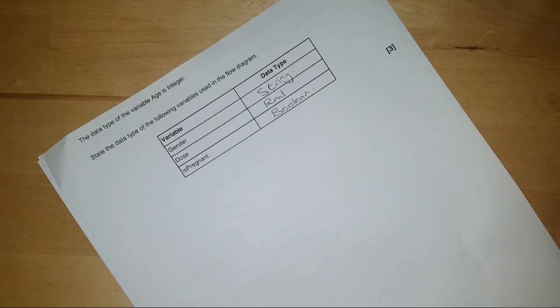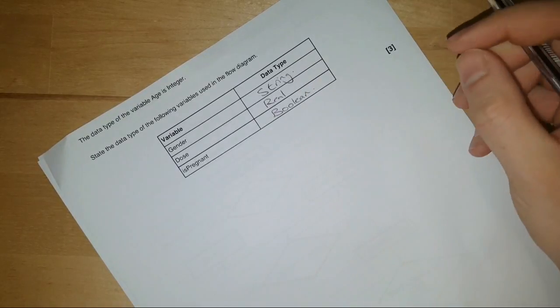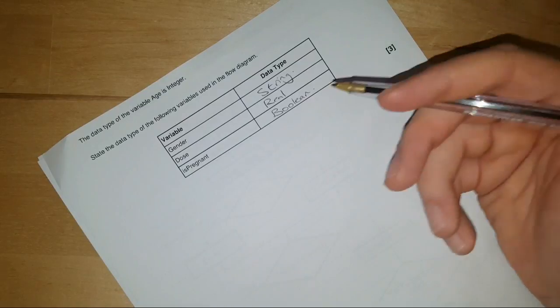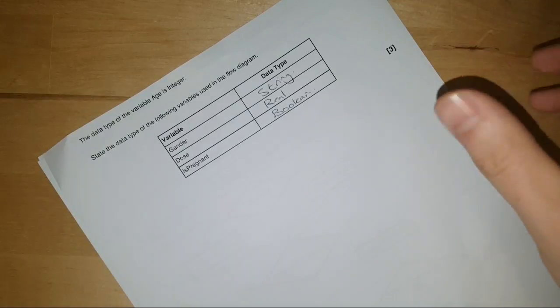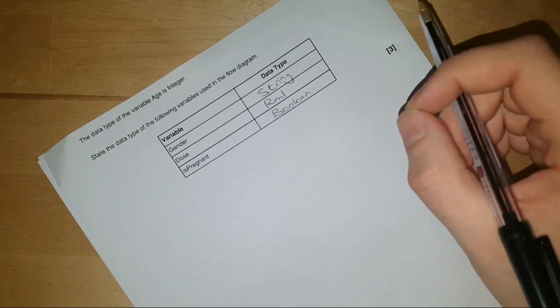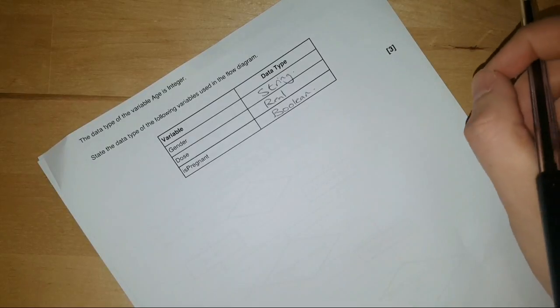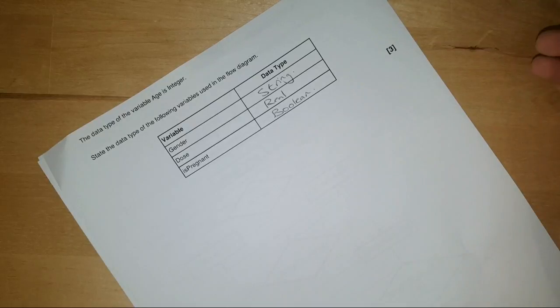Is there a difference between float and real? Not really. Float is just the term used when actually programming. Real is more like a general overview term for that. So real is like the theoretical term for it, and float is what you'd program it as in Python, for example. There may be a different programming keyword for it in a different language.